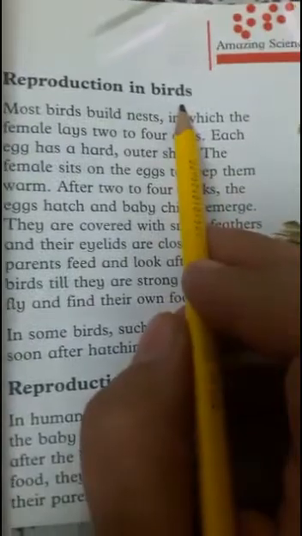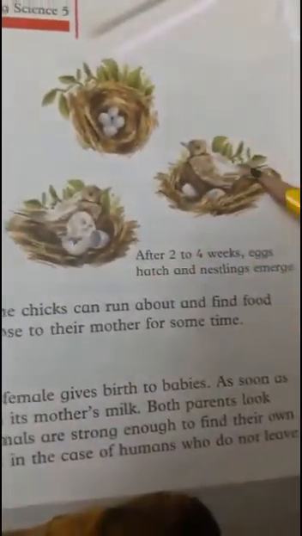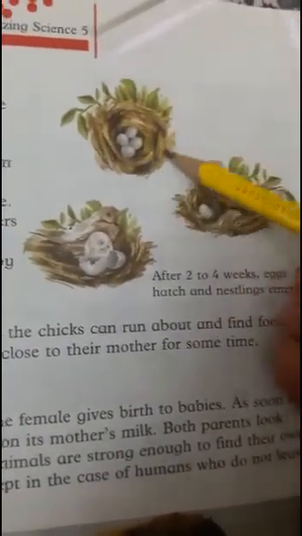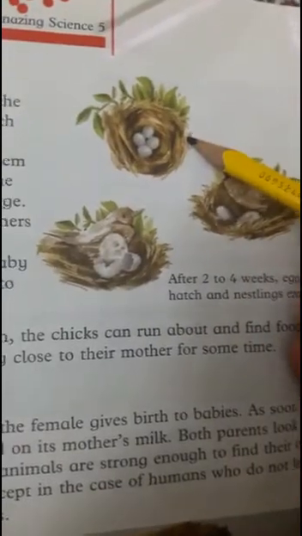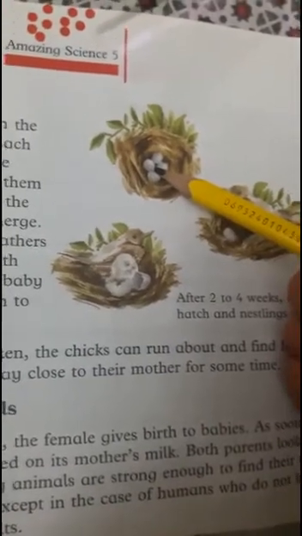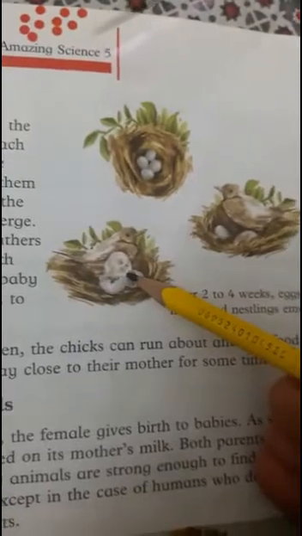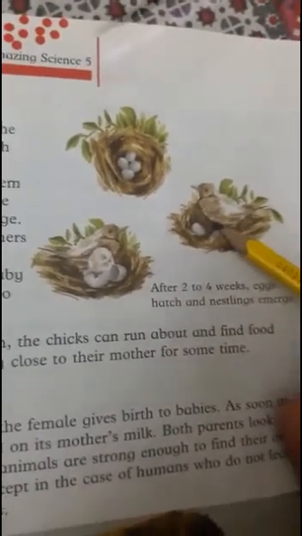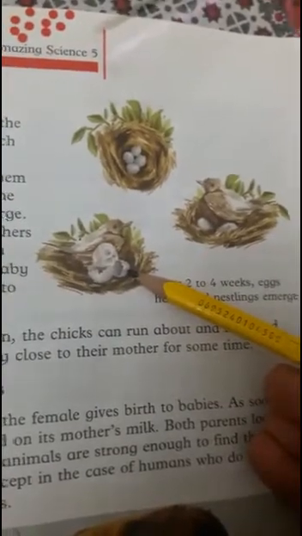Reproduction in birds. Now look at here. This is the life cycle of a bird. Most birds build nests in which the female lays 2 to 4 eggs. Each egg has a hard shell. The females sit on the eggs to keep them warm. After 2 to 4 weeks, the egg hatches and baby chicks emerge. They are covered with small feathers and their eyelids are closed.